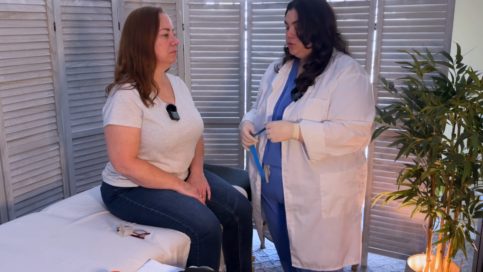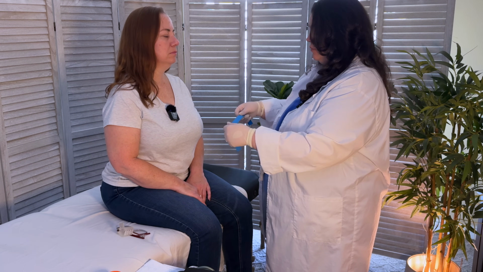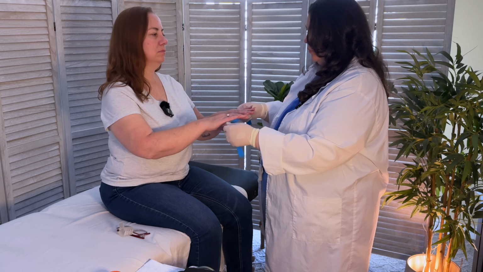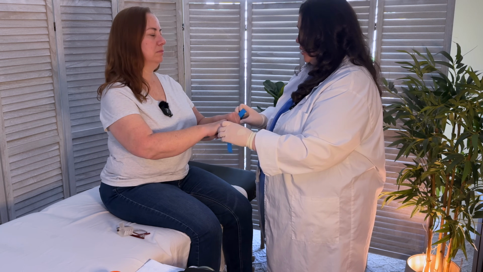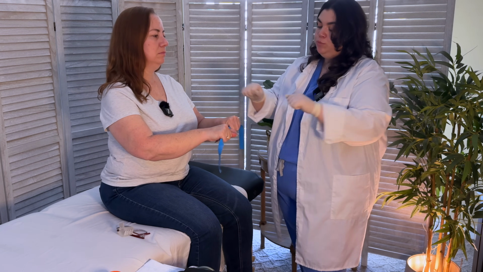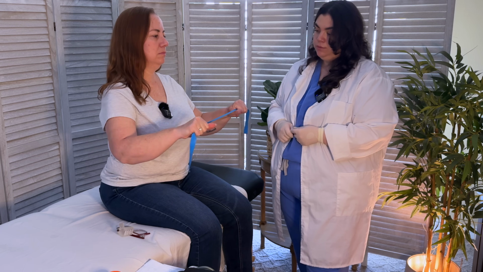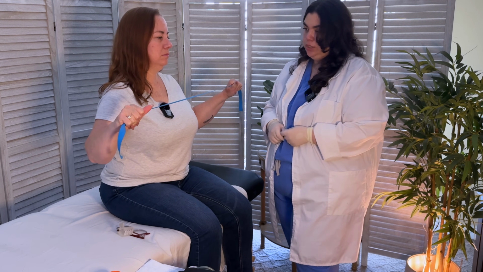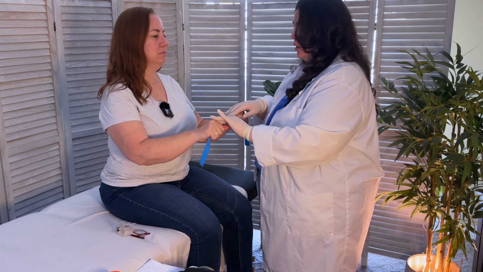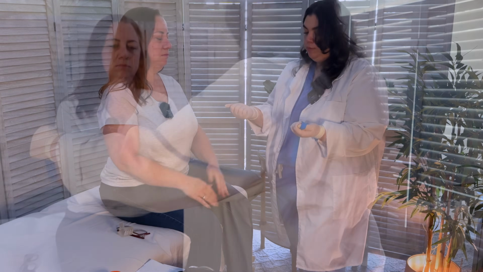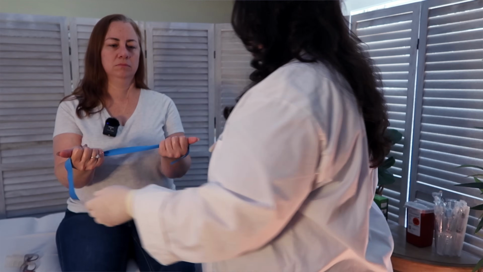So, Sandra, I'm going to place this in your hands. So, if you could extend both hands for me. You're going to hold it in both hands with a tight grasp, and I'd like you to pull it apart as far as you can. Very good. So no issues with strength there. Now I'm going to have you rotate your hands for me. And again.